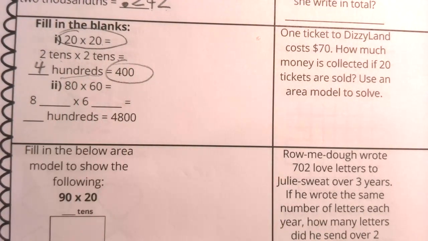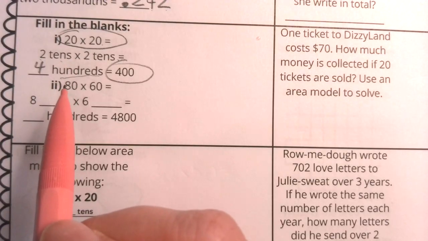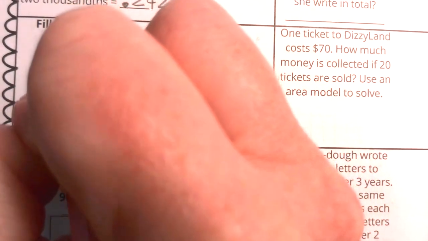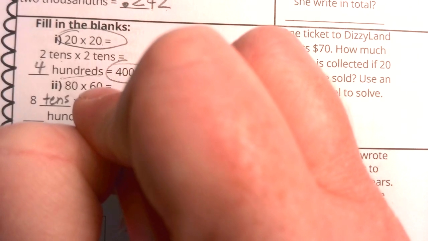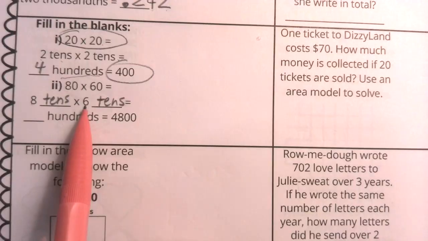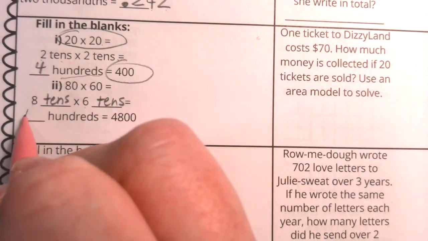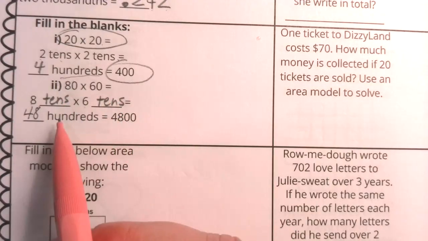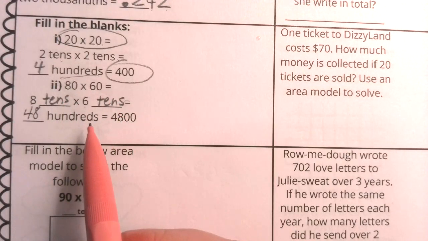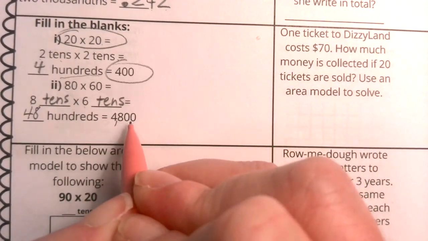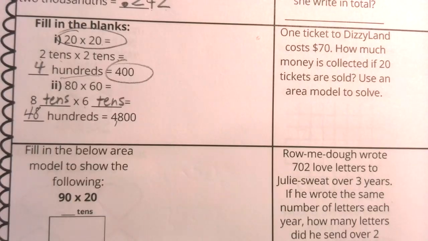We're going to do some similar thinking here. We have 80 times 60. So this 80 really represents 8 tens. This 60 really represents 6 tens. Well, 8 times 6 is going to give me 48. And really, we're combining the 0 from this 10 and the 0 from this 10, and that, of course, would give us 100. So 4,800 is the same as 48 with 2 zeros.